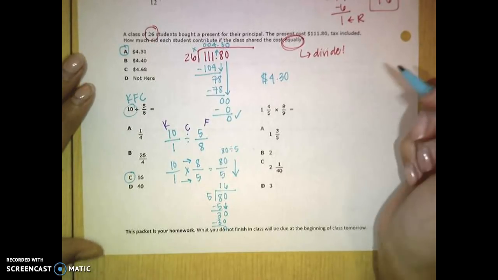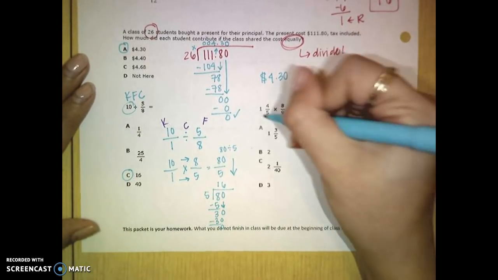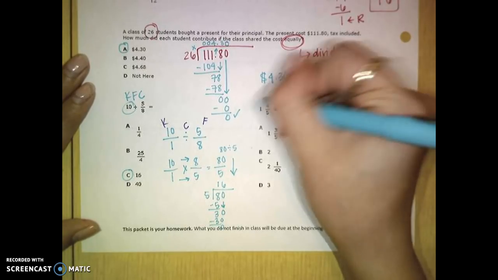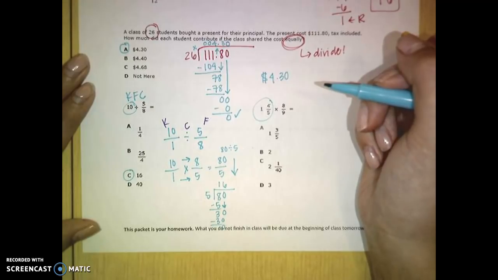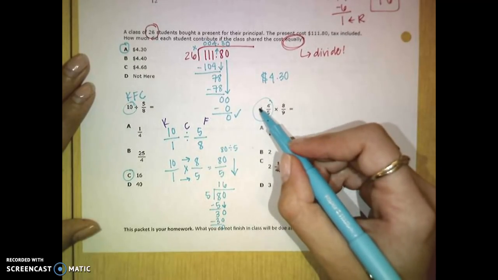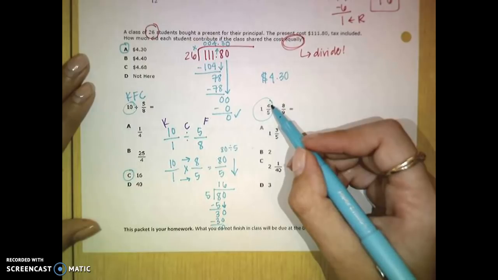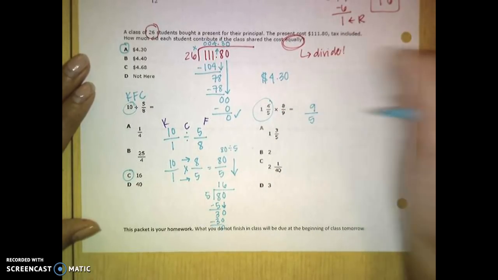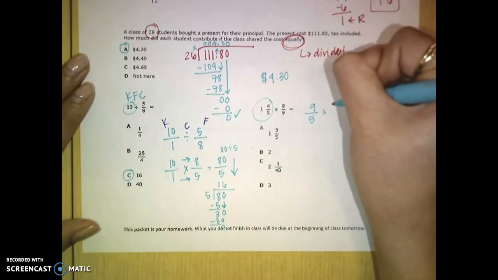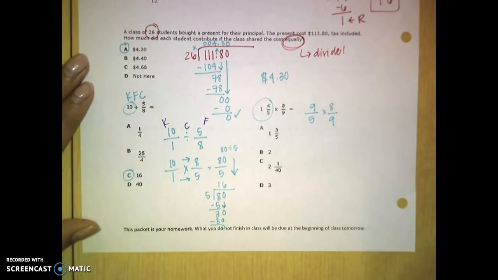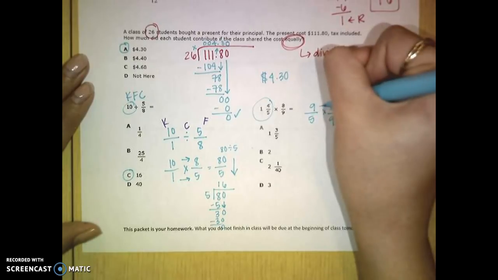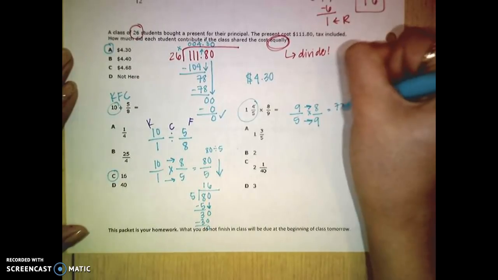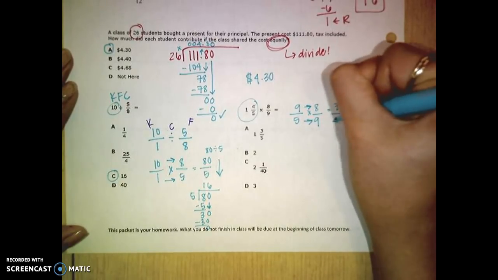Last problem of the guided notes. We have 1 4/5 times 8/9. Again, we have this mixed number here, so we need C Texas. So we're taking 5 times 1, we get 5, add 4, we get 9. The denominator stays the same, so we're still talking about fifths. Multiplying by 8/9. Multiply straight across the top and straight across the bottom. 9 times 8 is 72. 5 times 9 is 45.